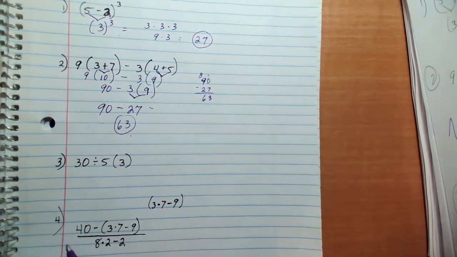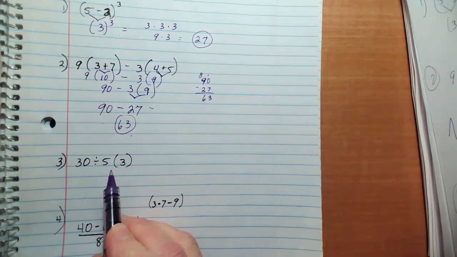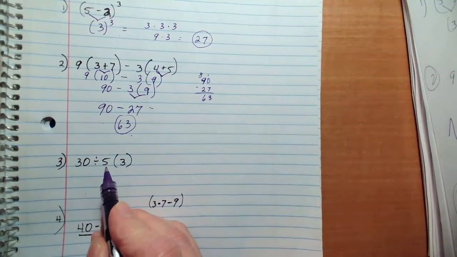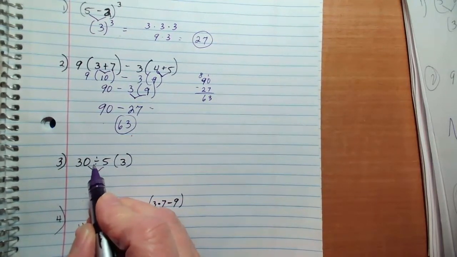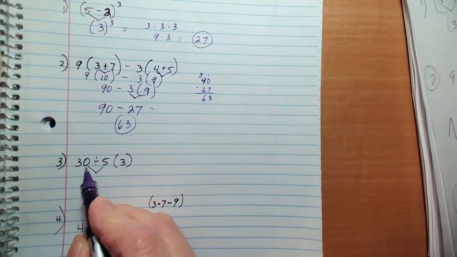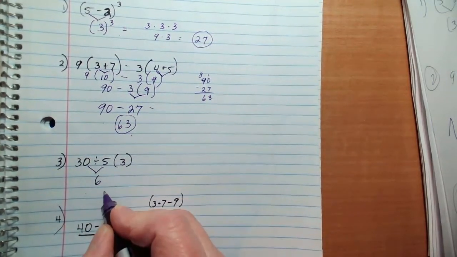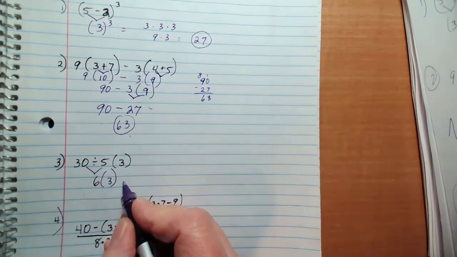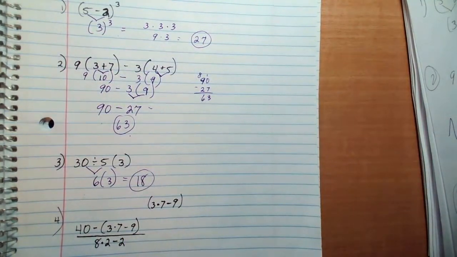We look at multiplication and division. Well, we have both. We have division and we have multiplication. Well, we have to work left to right, and even though it's tempting to go ahead and multiply 5 times 3, we must do what is first in the number sentence. Division comes before multiplication. So we must divide. 30 divided by 5 gives me 6. I'm going to go ahead and bring down my 3. My last step is 6 times 3 equals 18. My answer is 18.